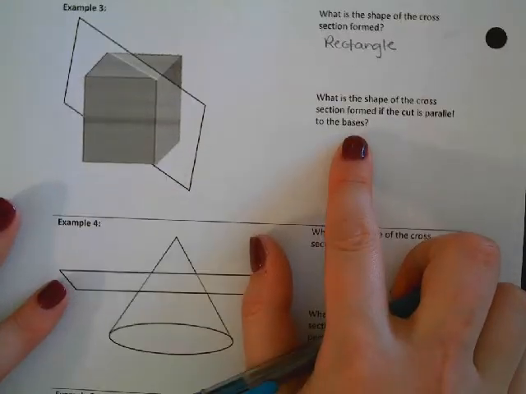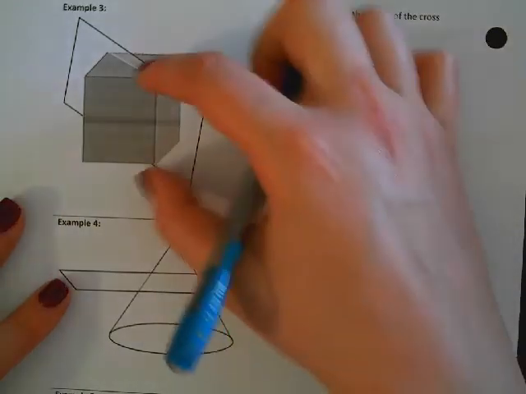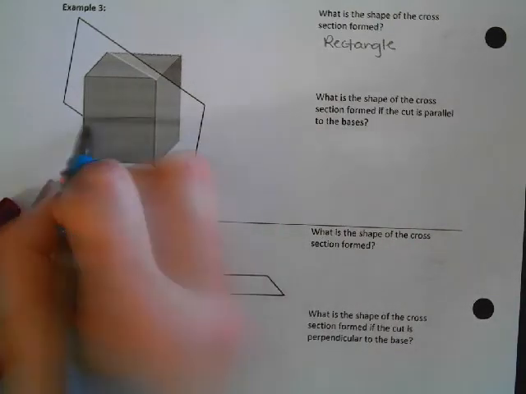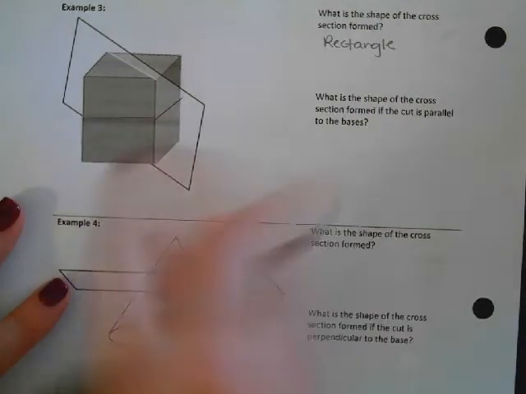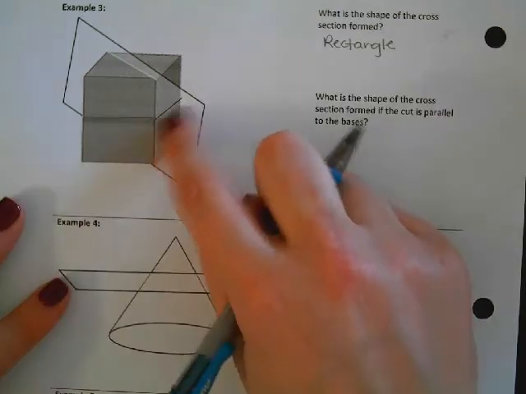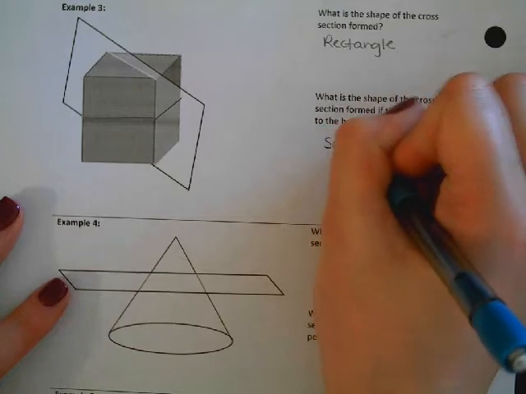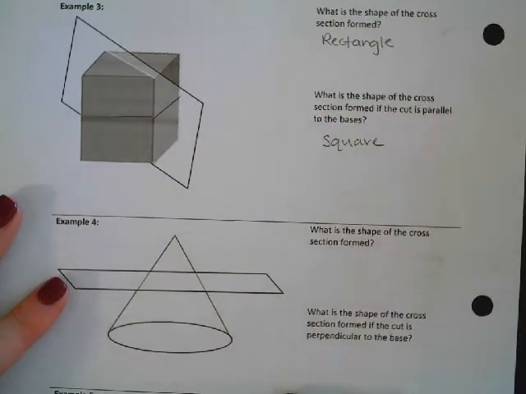If I made a cut that was parallel to the base, so remember there's a top base and a bottom base, if I was to make a cut parallel to the base, then it would be one side and the other side, and those would be exactly the same, and so that would make a perfect square if I was to cut it parallel to the base.